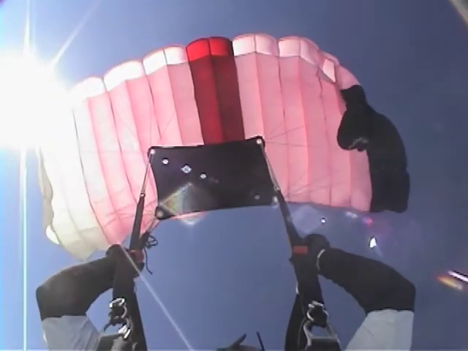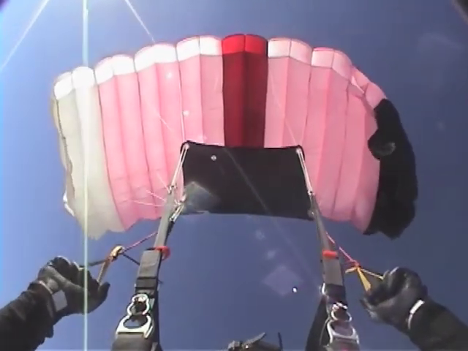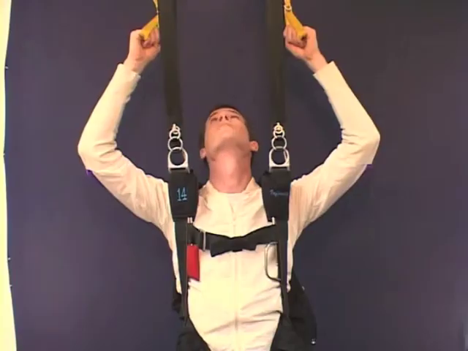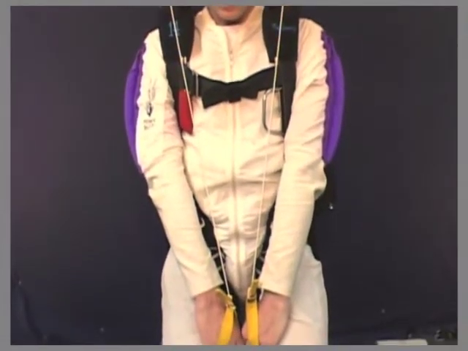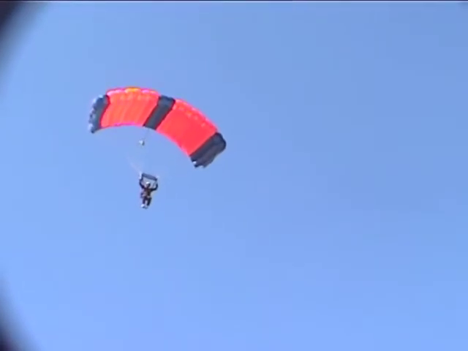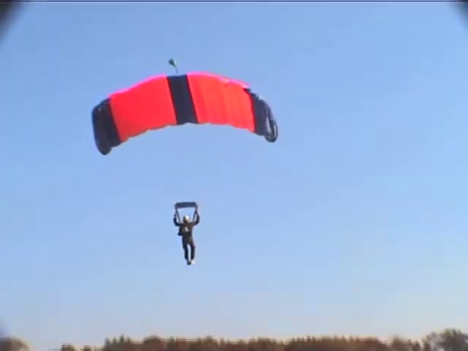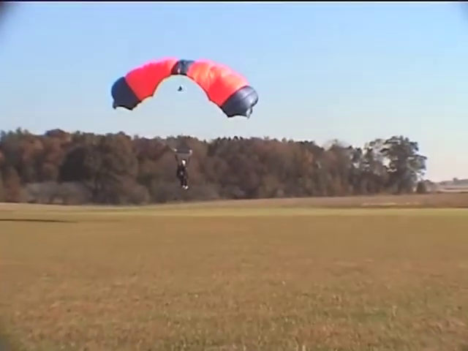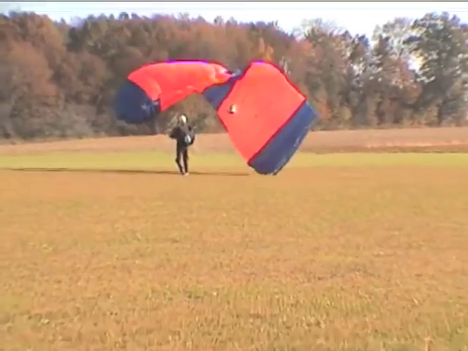The cure for this is the same as the cure for the slider resting only halfway down the lines. Simply release your brakes and pump them several times smoothly to the number 3 full brake position. On a modern 9-cell canopy, a safe landing can still be made with 7 of the 9 cells open. However, it is important to follow the procedure to open all 9 cells because it is always better to land with a fully inflated parachute.